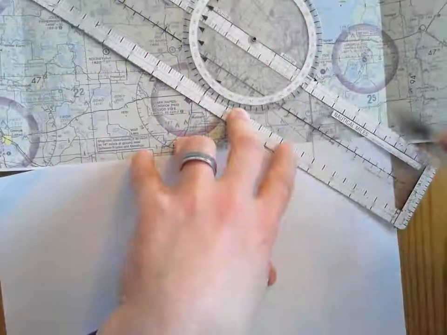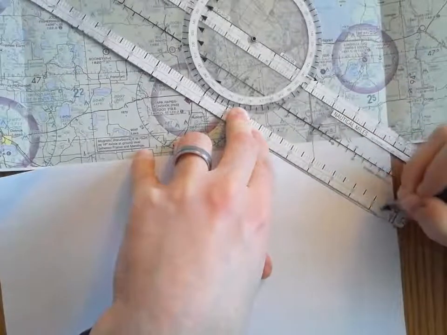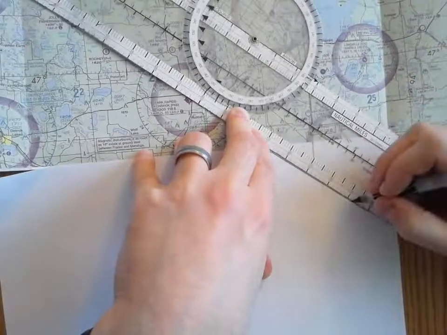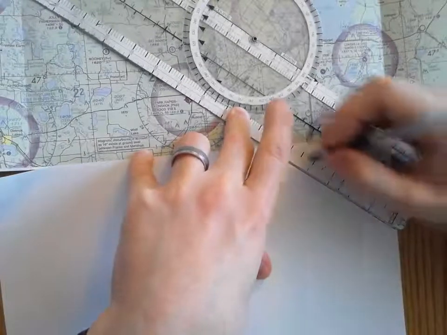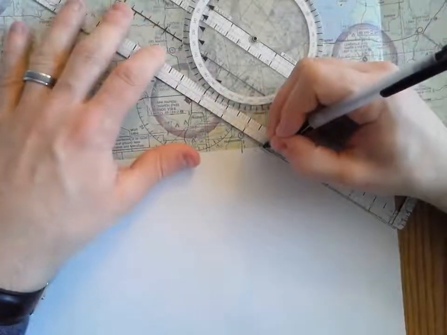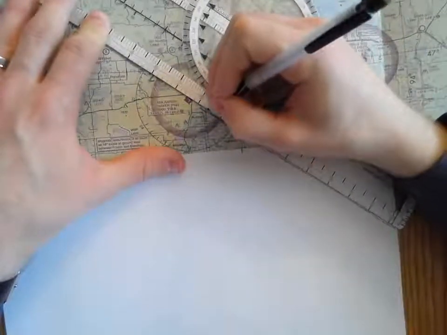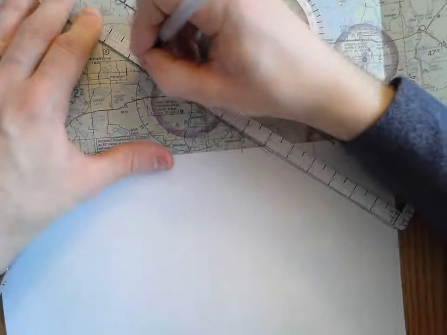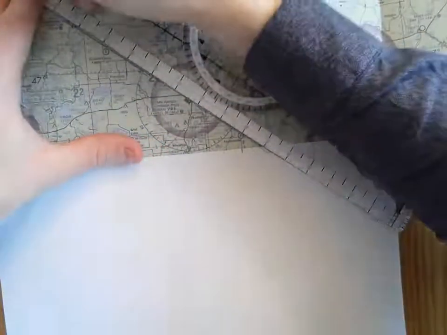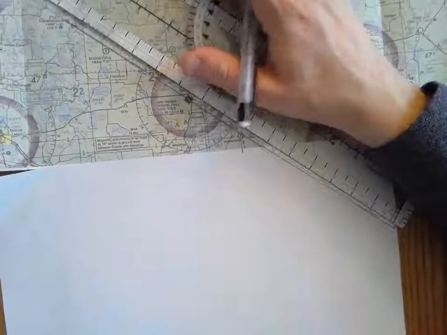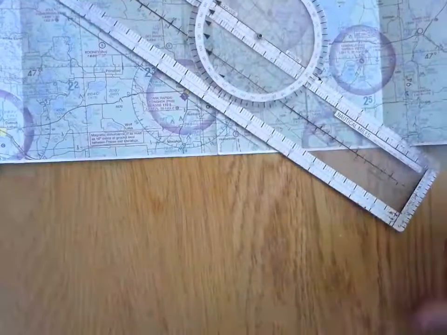Okay, so now we'll go ahead and start drawing our course line. We'll do that along our, whoops, looks like I went off a little bit there. So we'll do that on our blank piece of paper to our X there, and then we'll do that on our sectional chart. Let me move the chart a little bit so you can see better. This blank piece of paper.